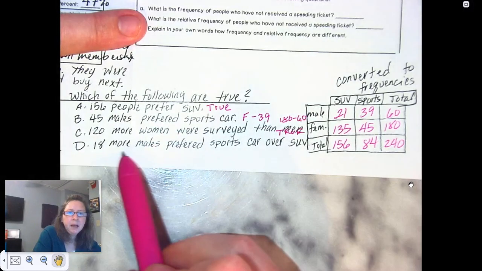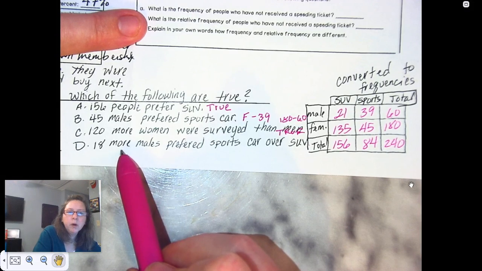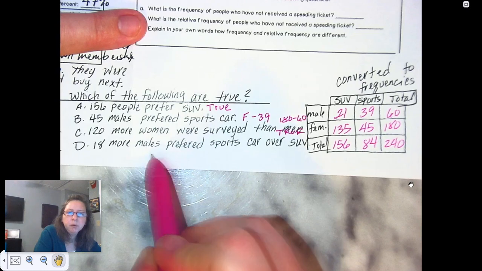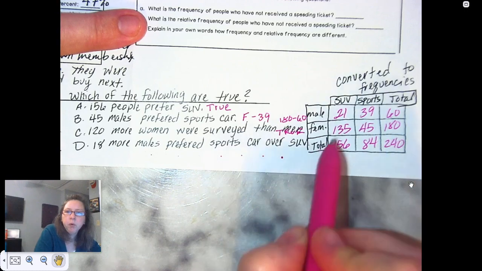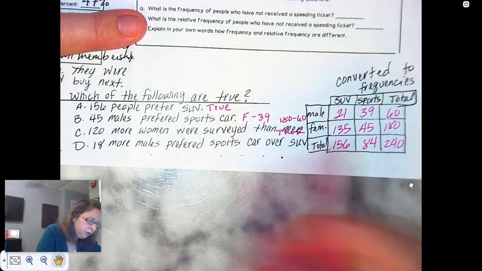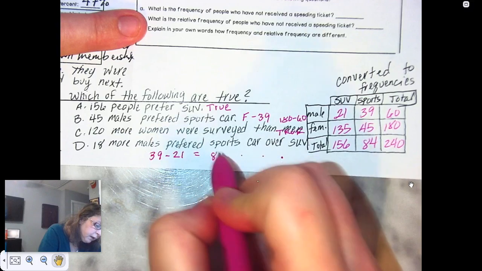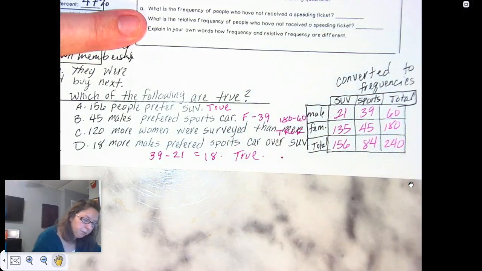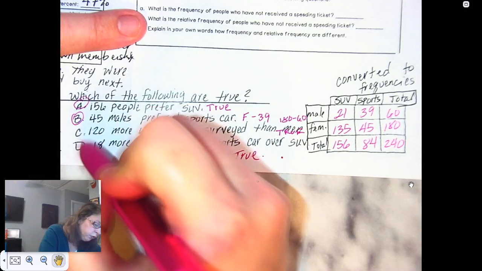And then part D, 18 more males. Whenever we see that word more, we're going to need to subtract to get our final answer. 18 more males preferred sports cars over SUVs. So sports cars minus SUVs. So 39 minus 21 is 18. So true. So I have three of these that were true.